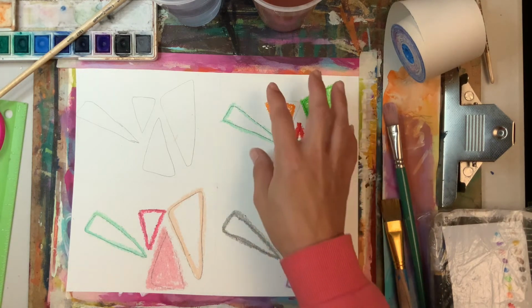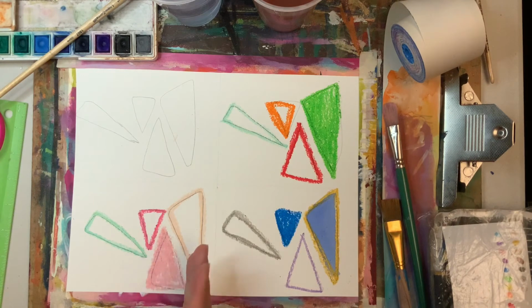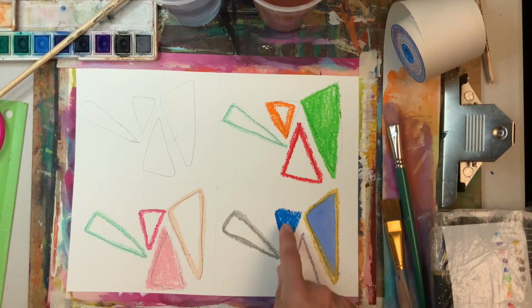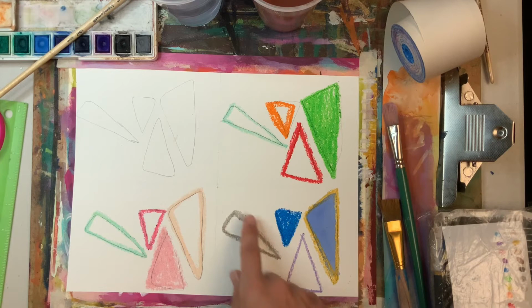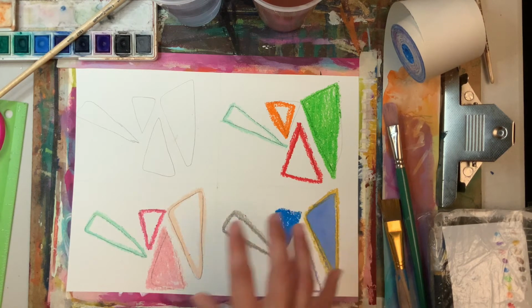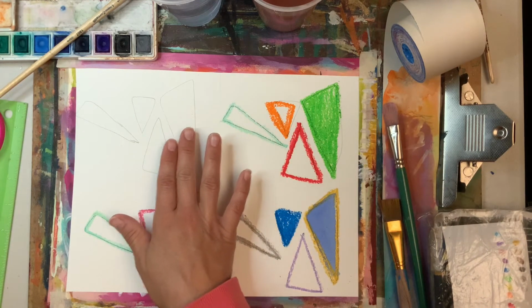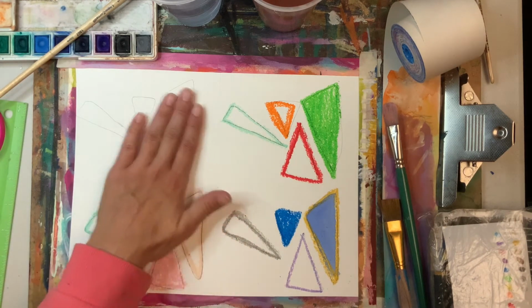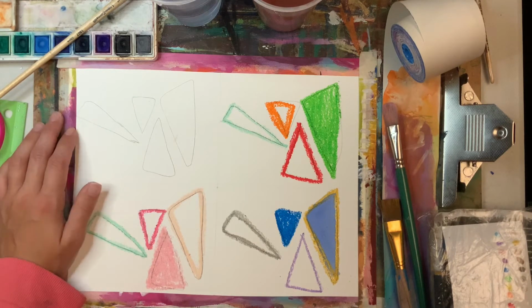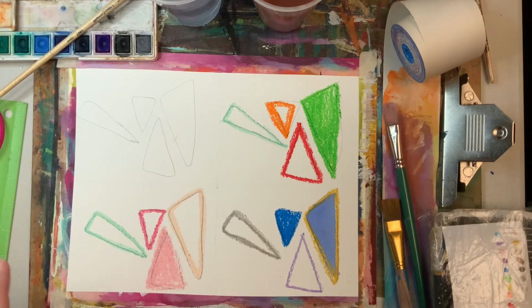So this one's the complementary color scheme. This one's more of the monochrome color scheme, and then this one is dealing with bright colors and less intense colors. So intensity, monochrome, complementary color scheme, and then this one's going to be the black and white. So I'm using my watercolors, oil pastels, and acrylics for this project also, just to let you know.